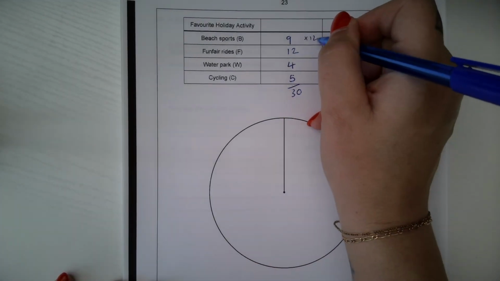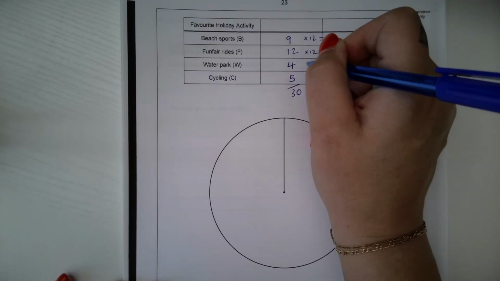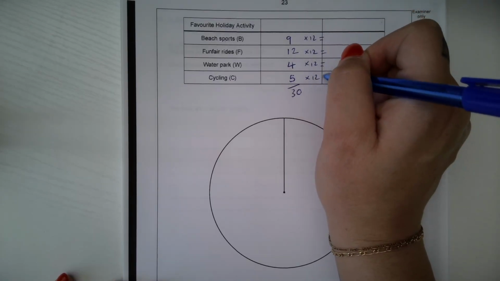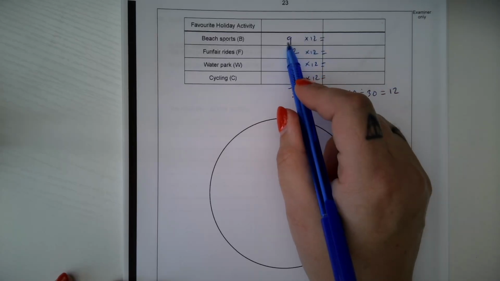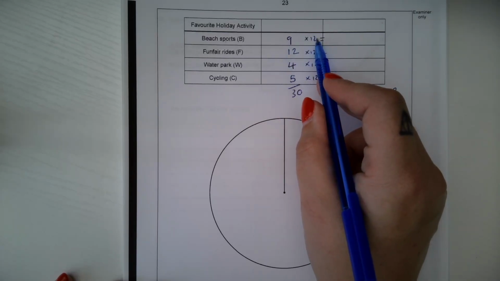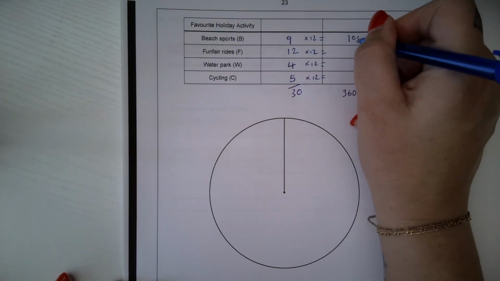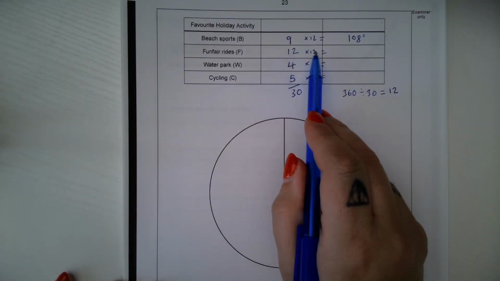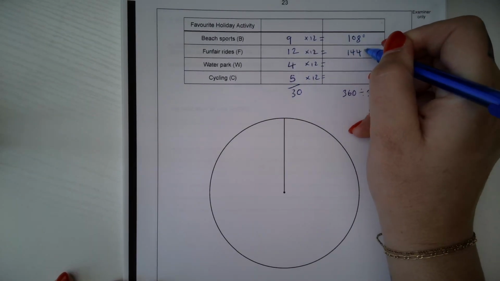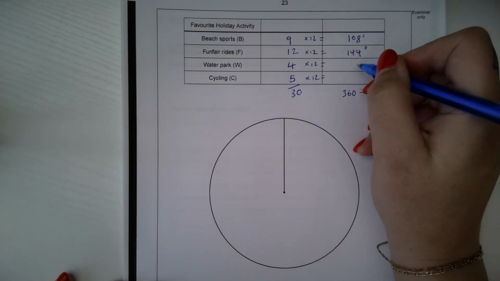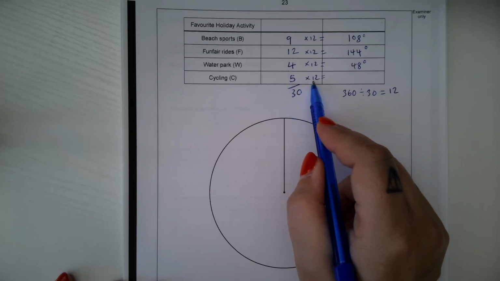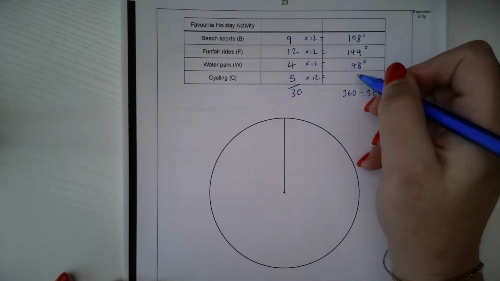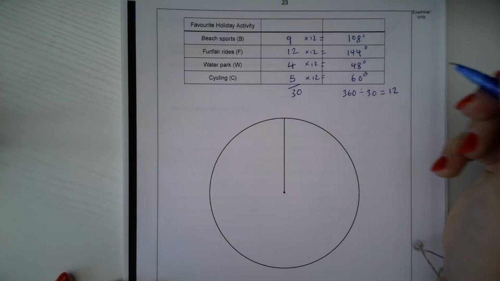So we're going to times everything by 12. So 9 times 12, or 9 times 10 is 90. 9 times 2 is 18. 90 plus 18 is 108 degrees. 12 times 12 is 144. 4 times 12 is 48, and 5 times 12: 5 times 10 is 50, 5 times 2 is 10, 50 plus 10 is 60.